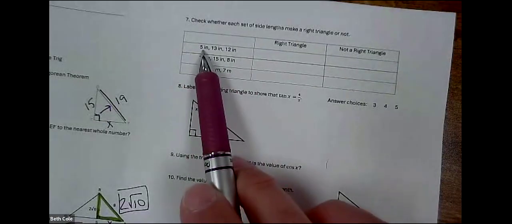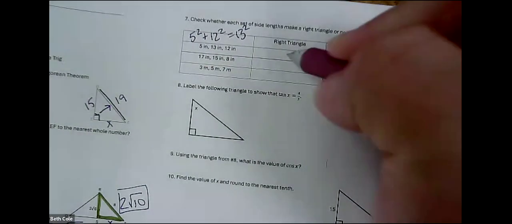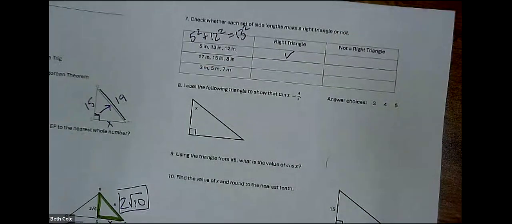All right. And the next question is the same thing. Just again, make sure the largest number is C. So if you were to test this one, 5, 13, 12, what's the biggest? 13. So when you type it in the calculator, you would have to do it like this. You would type 5 squared plus 12 squared in one little box, and then you would type 13 squared in the other little box, and you would see if they're equal. Again, for the sake of time, I'm going to go ahead and tell you those ones are equal.